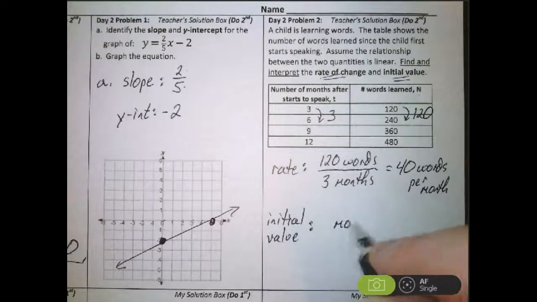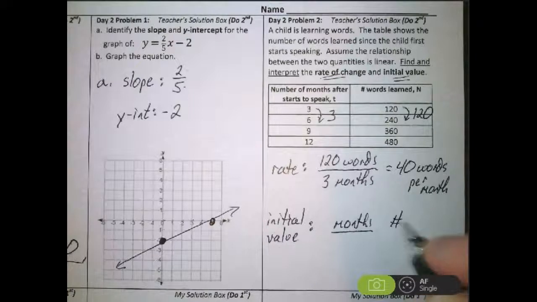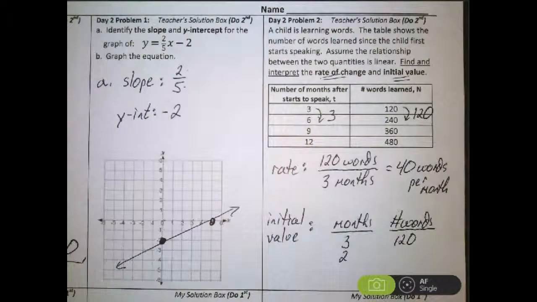We are keeping track of months in the table, and we're keeping track of number of words in the table. Let's do some working backwards. The first row of the table, 3 months, has 120 words. Let's work backwards from there. So after 2 months, how many words did the child know? Well, this child is learning 40 new words every month. And so 120 subtract 40 is 80 words. 2 months after the child first learned to speak, she knew 80 words.